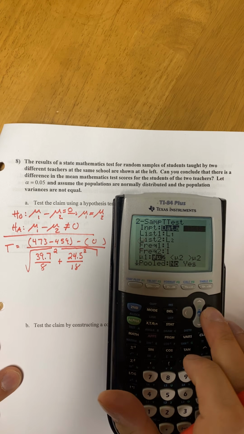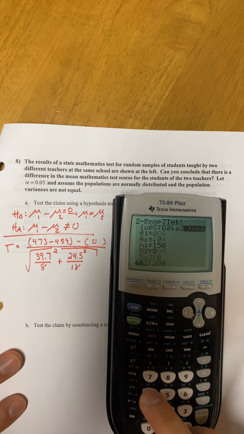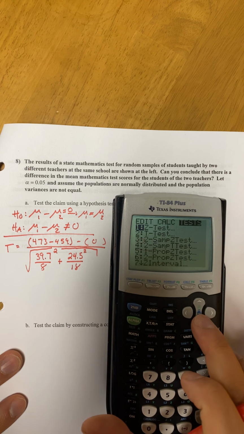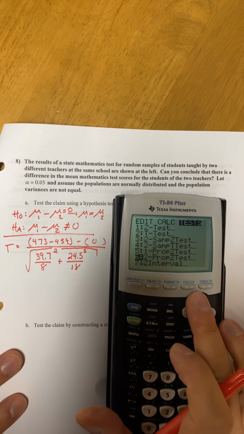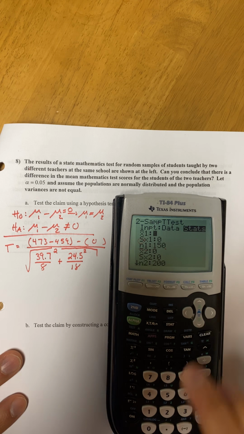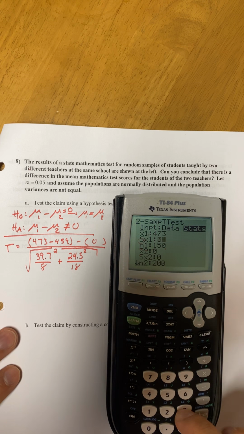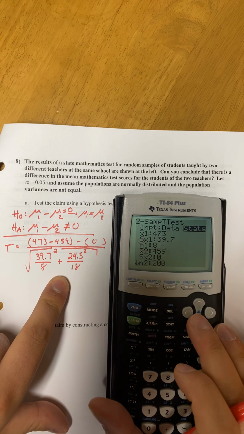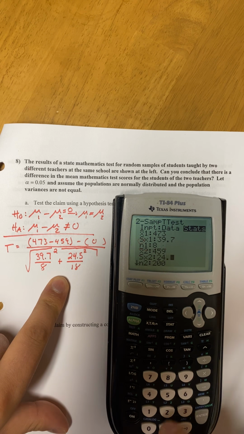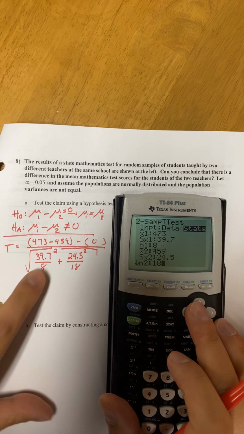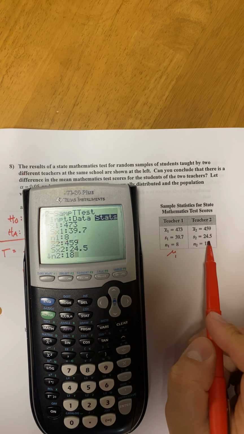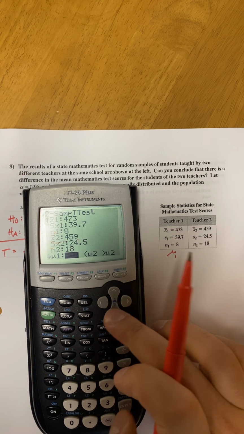Well, we don't have data on a list, so x1 473. S1 is 39.78. Now Miss Johnson's 459. Or that's actually me. 24.5 and 18. Hopefully I got that right. 473, 39.78, 459, 24.5, 18. And it's a not equal to pool.